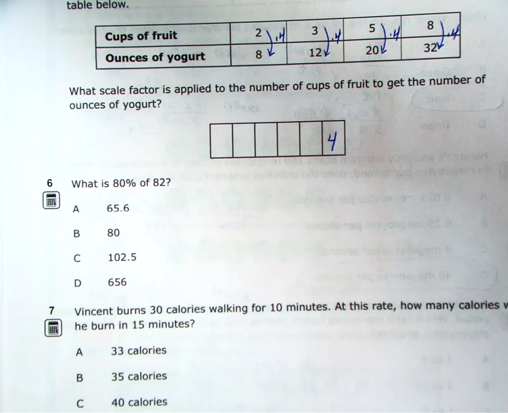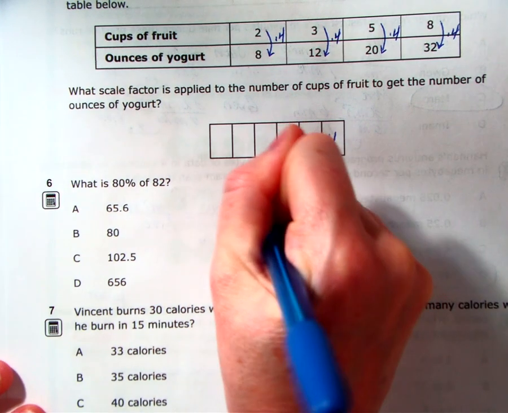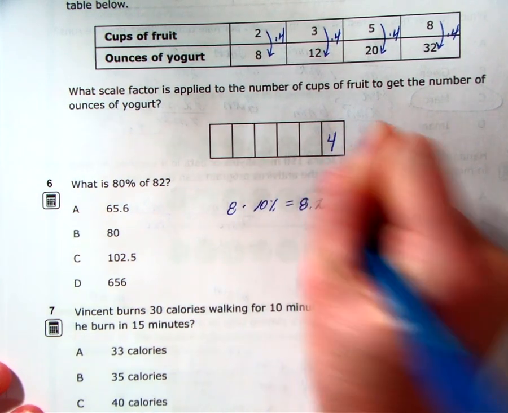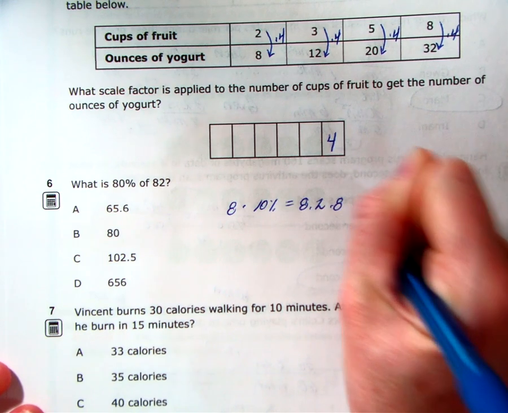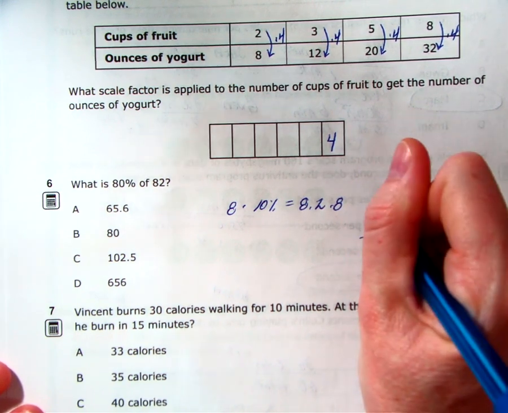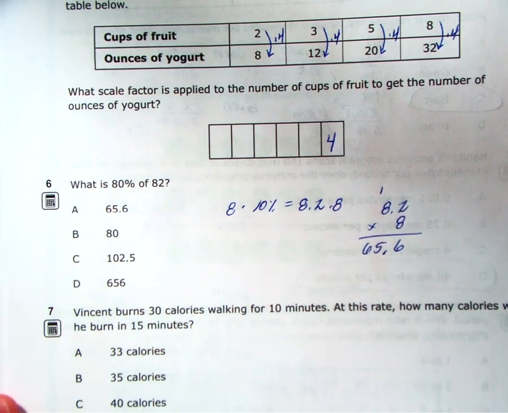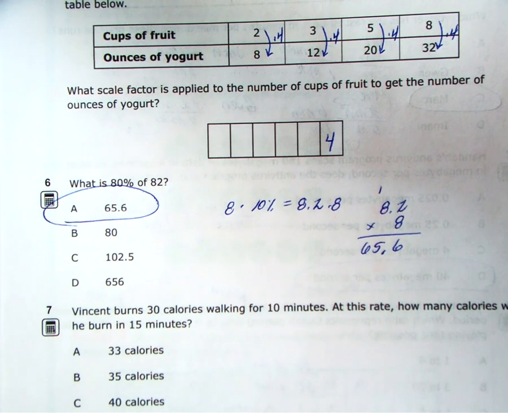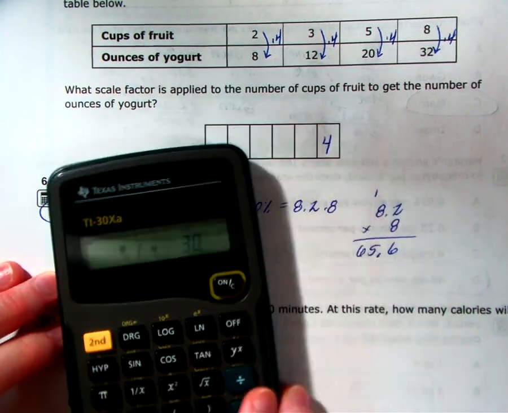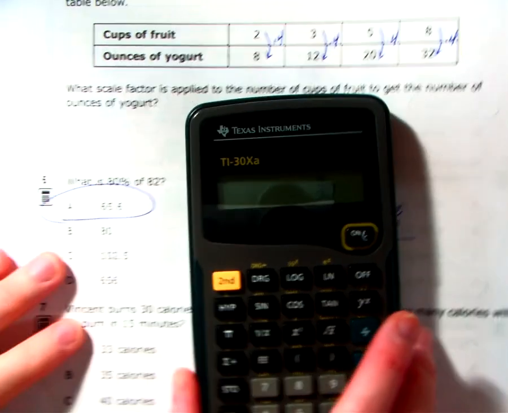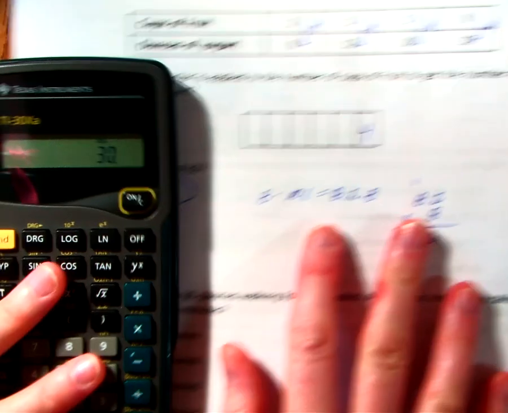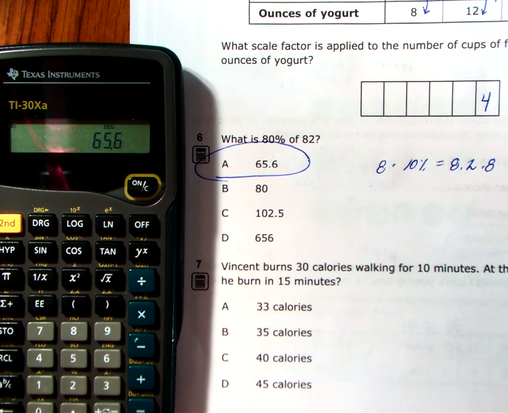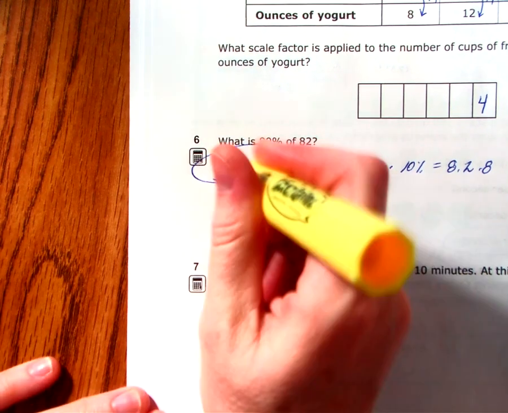What is 80% of 82? Well, 10% of 82 is 8.2. Times 8. Let's do 8.2 times 8 over here on the side. There we go. I love when it's one of the answer choices. Okay, let's check that one. That one says calculator active. So, let me get the light on that for you. We've got 80% of 82. 0.8 times 82. Correct. Yay.